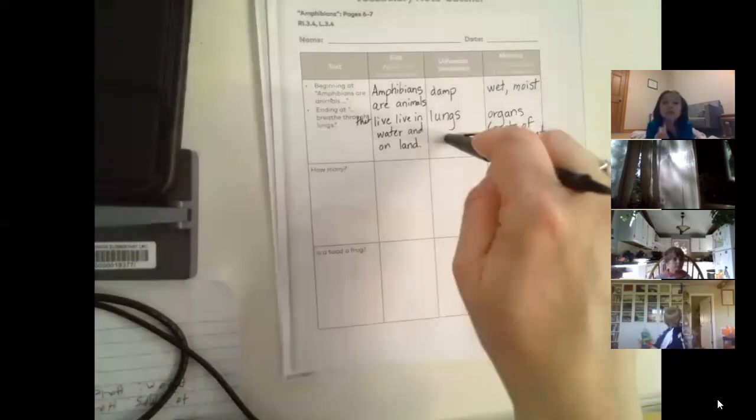Just do your best, okay? We could have even put amphibian in here, and then gone back to our glossary and used it to find what an amphibian is, perhaps. So you can use other resources if you're trying to figure out what a word means.